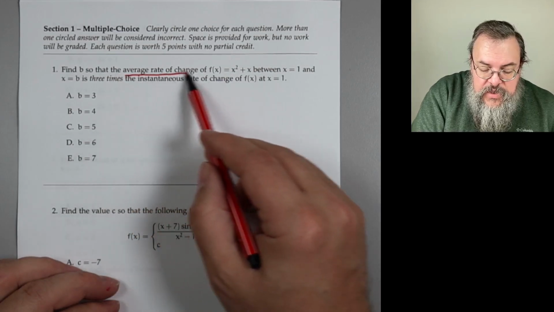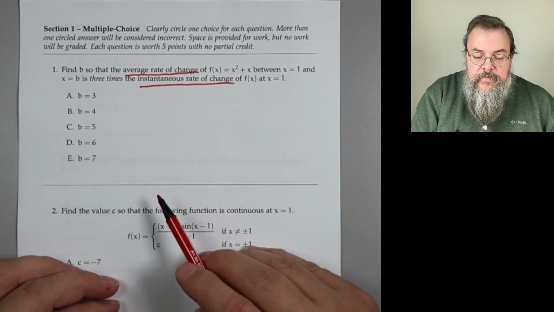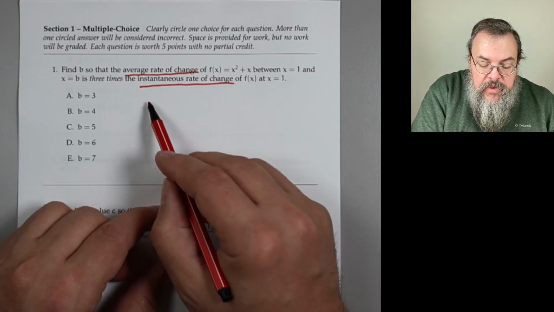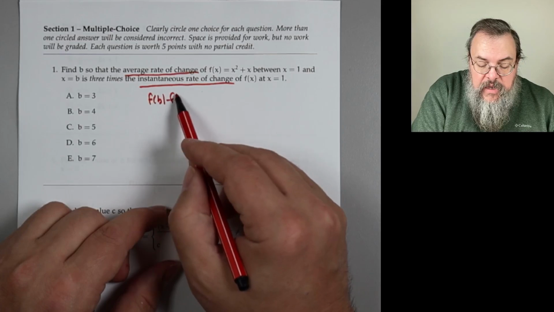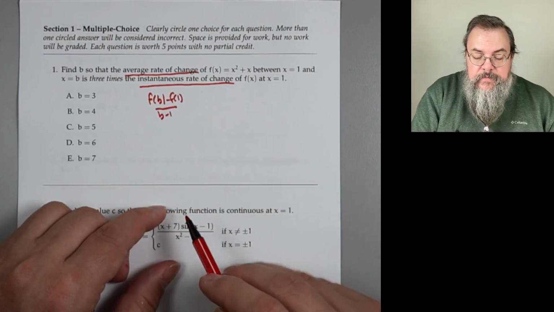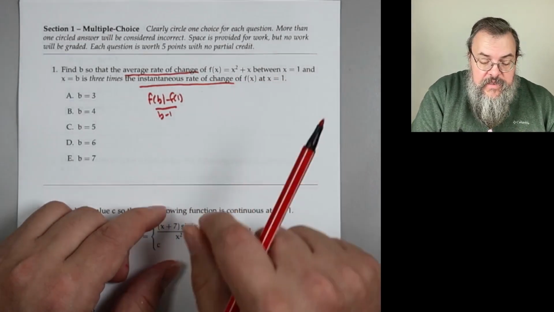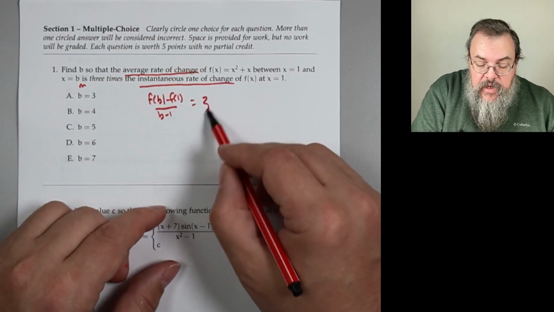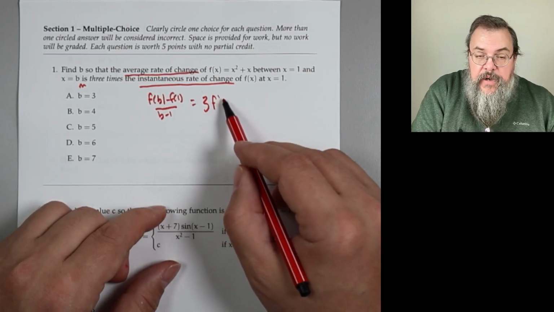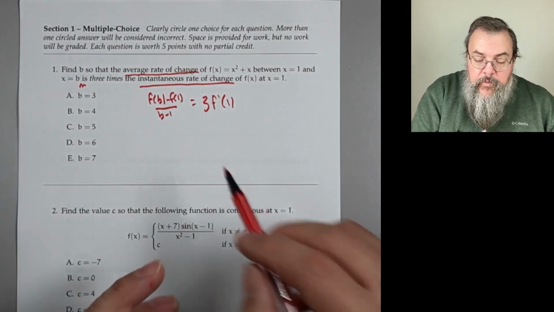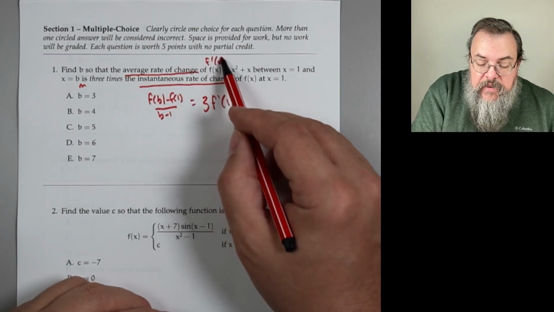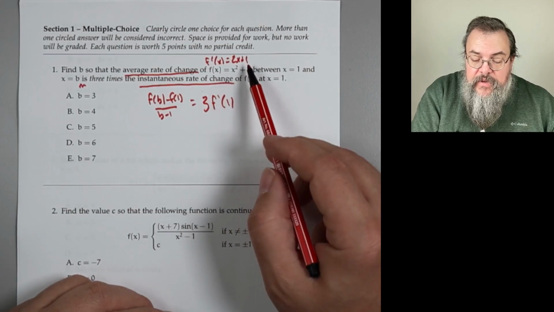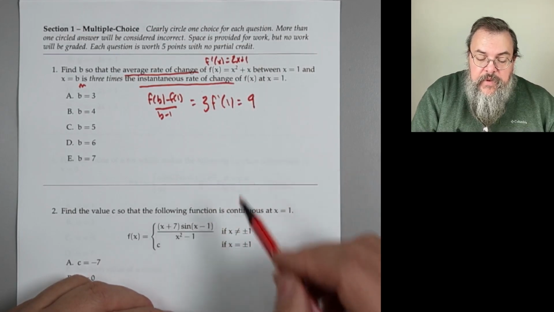We have average rate of change, and we have instantaneous rate of change. All right, so let's start with this first part. Average rate of change between 1 and b. So that's f of b minus f of 1 over b minus 1. Okay, that's that first sentence. Our first part of the sentence is equals 3 times instantaneous rate of change, f prime of 1. All right. Well, we can see f prime of x is 2x plus 1, and we can plug in 1. 2 times 1 plus 1 is 3. So that's 3 times 3, that's 9.